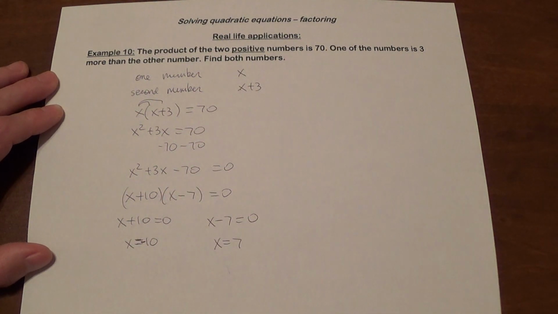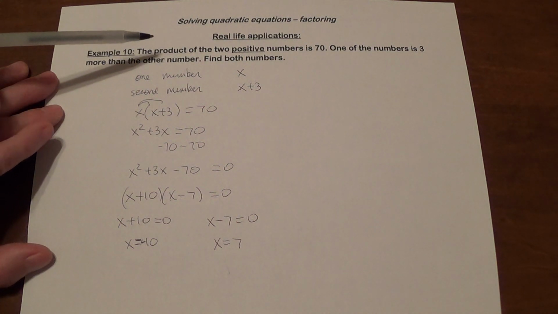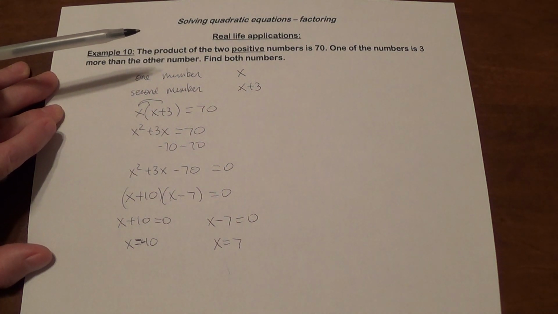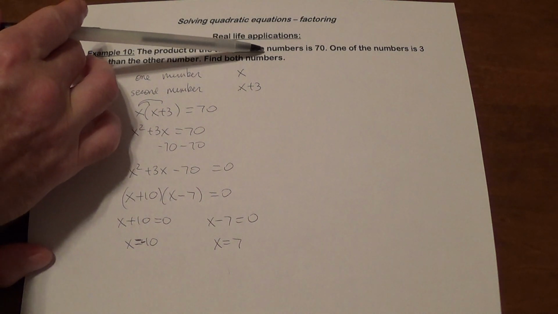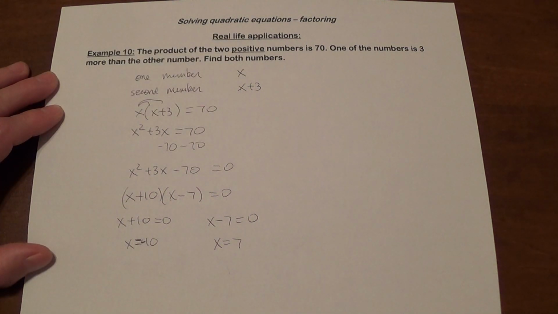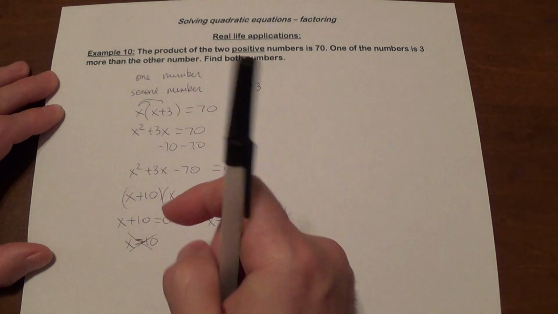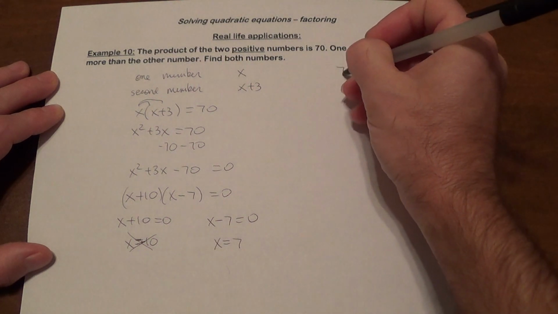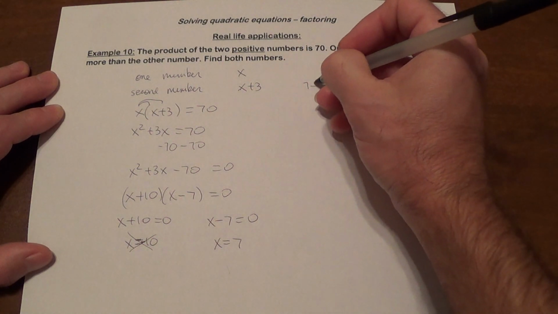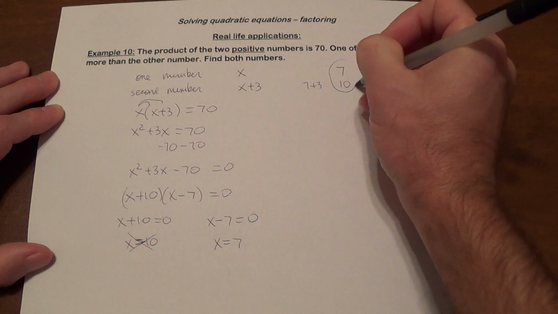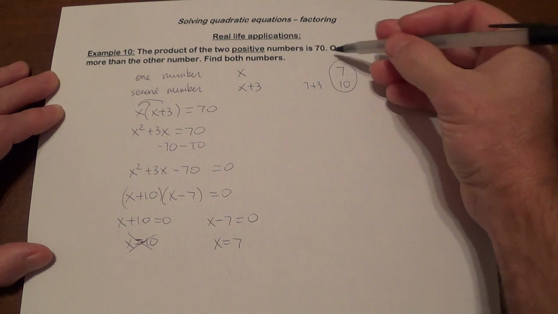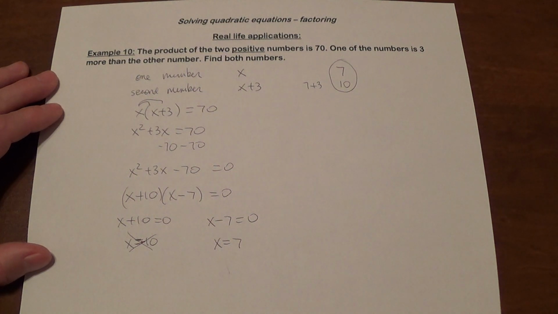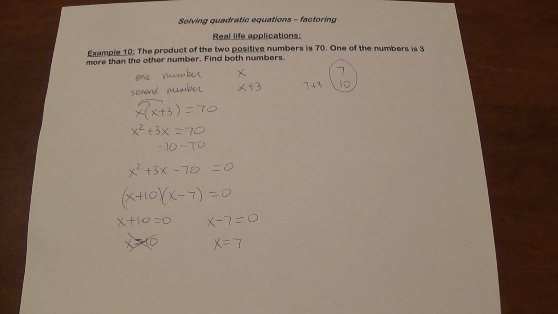But here's one problem. When we go back to the problem and reread it again, which I always recommend when you solve word problems, the product of two positive numbers is 70. So can we use negative 10? The answer is no. Can't use that, not because there's anything wrong with the work that we did, but because we want a positive number. So one number is going to be 7. The other one is going to be 7 plus 3, which is 10. You can check. 7 times 10 is 70, and one of them is 3 more than the other. Okay? And this is how it's done. I hope this helps.